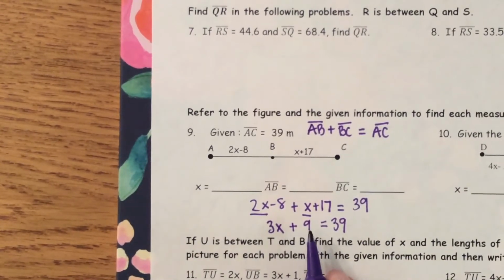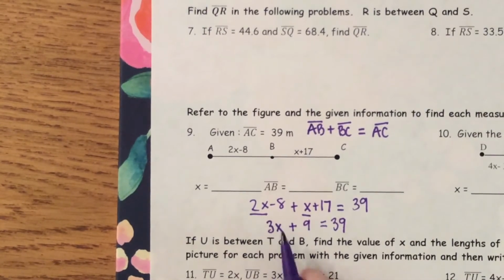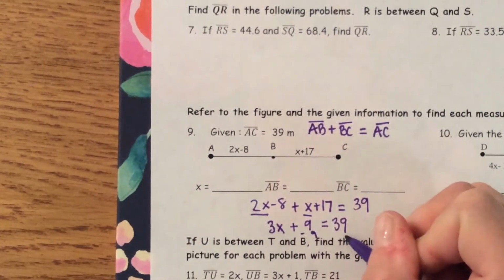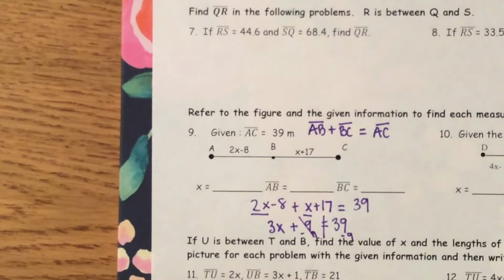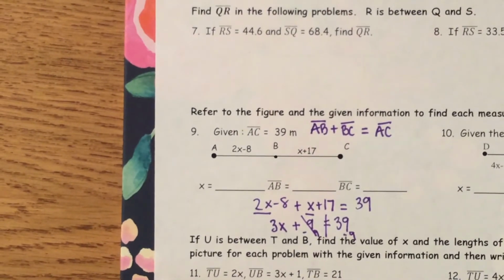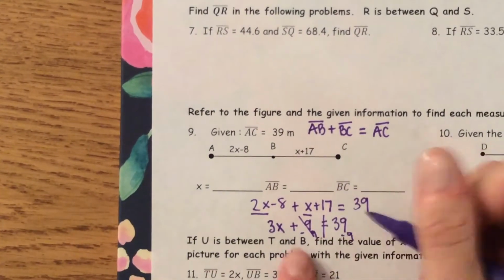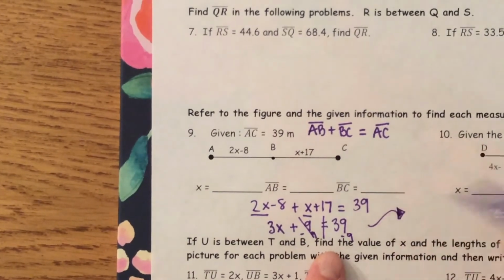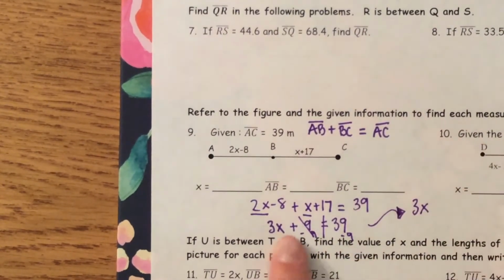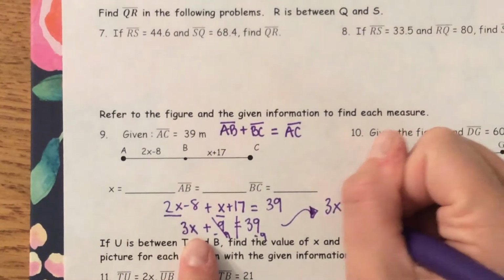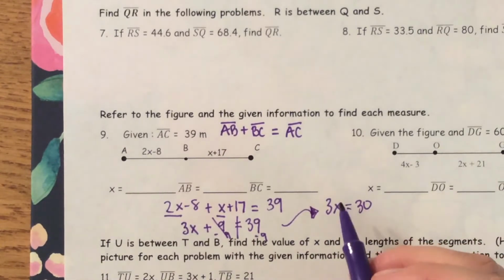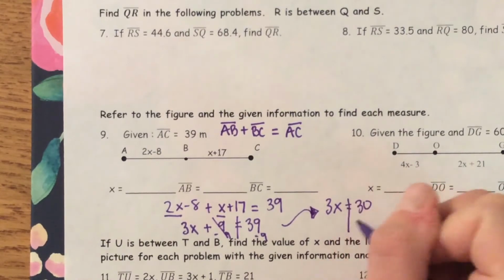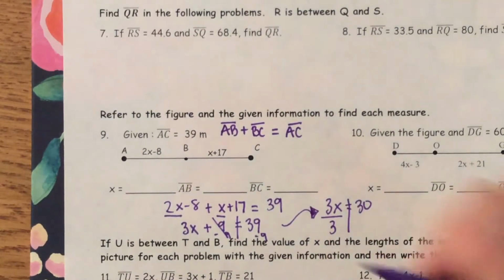Next, I need to move this 9 over so that I can isolate my variable. So I'm going to subtract 9 from both sides. If you need to build your wall, if you did that last year in algebra, you can build your wall. So minus 9. So this would become, I'm going to write it over here, give myself some more space. I've got 3x equals 30, because 39 minus 9 gives me 30. Now I've just got one last step to isolate my variable. If you build your wall, after that you're going to divide by 3.